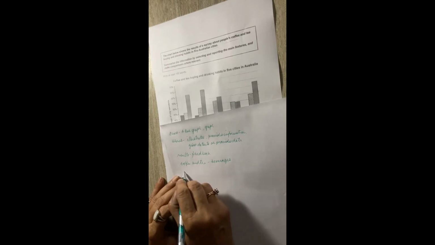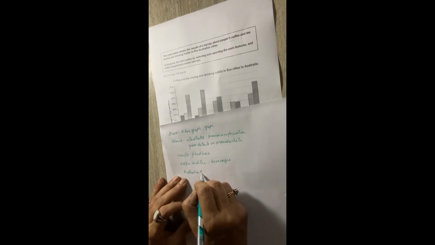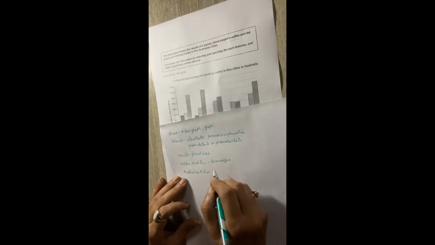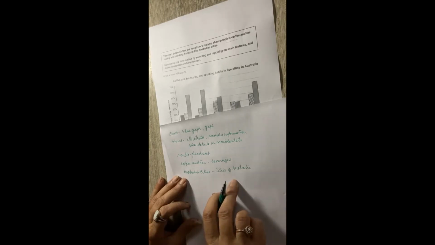Here they have written Australian cities, we can say Australian cities, we can write cities of Australia, right? So this way we can paraphrase.